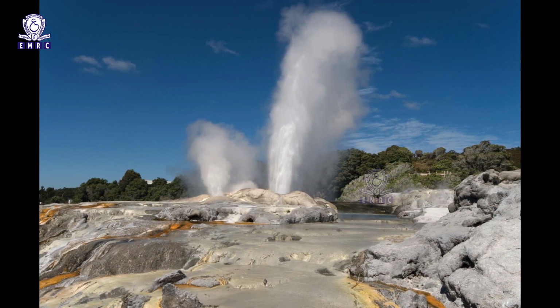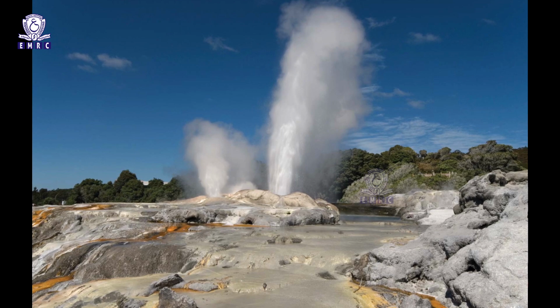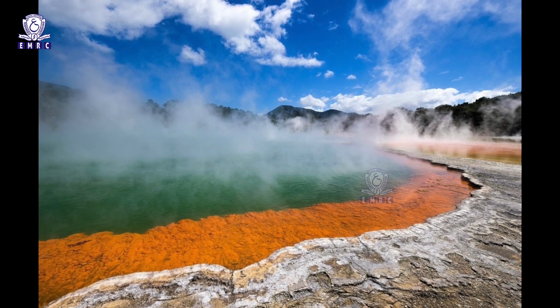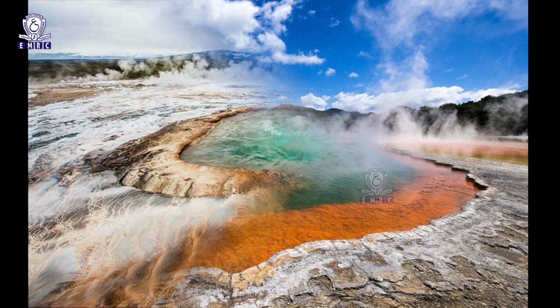Geysers are found in the Rotorua area of North Island in New Zealand. In Iceland also, geysers are common. Then hot springs. Springs are the sources of water from which water flows on its own continuously. Some of the springs provide hot water and they are called hot springs or thermal springs.